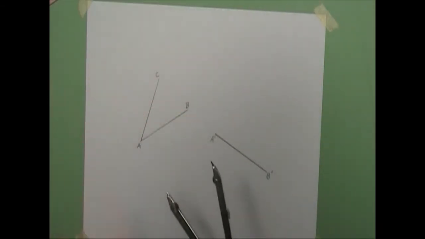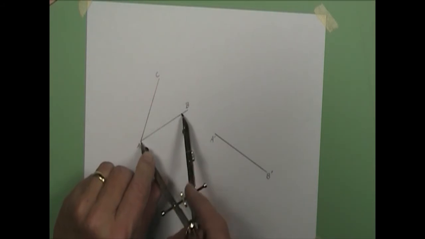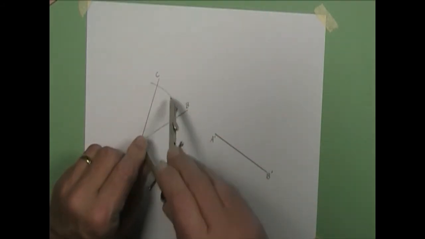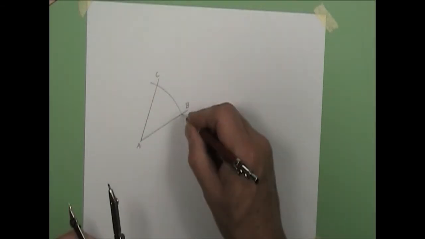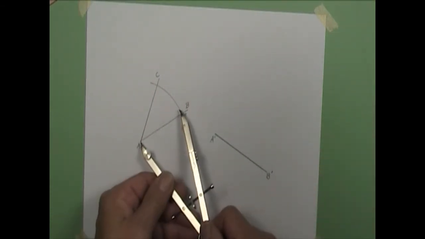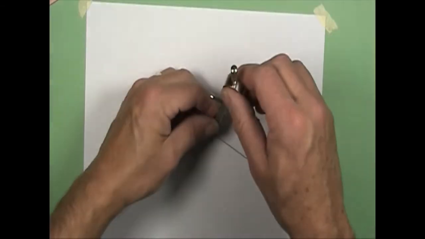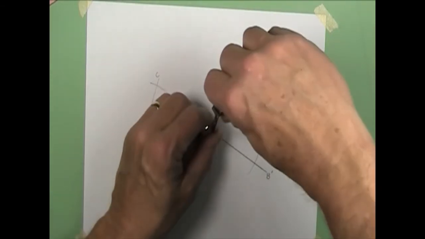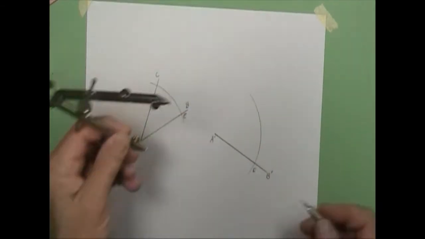Well, I've got my two line segments, and I take a compass and I draw an arc of any size. The radius doesn't matter, as long as it crosses both of those lines. And where it crosses right here, I'm going to call that point E. Now I just pick my compass up and move it over to my new line, to my new location, and I draw the same radius arc. Nothing has changed in the size of this, okay?